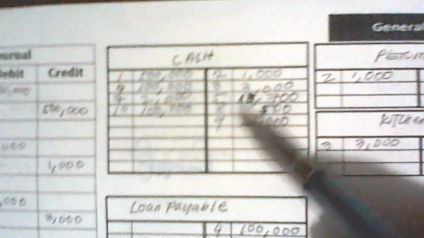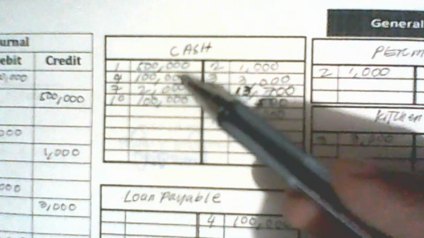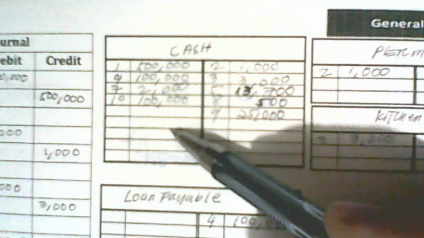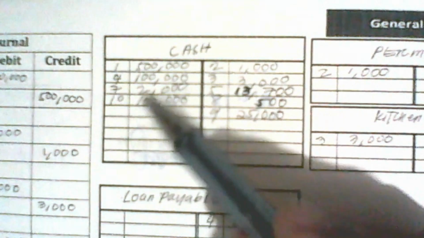So now, all we need to do, guys, in the general ledger, okay, we need to add the debit side, all of the amounts here, and all the credit side. Okay, so we need to add first the debit side. So you can use your calculator if you want.